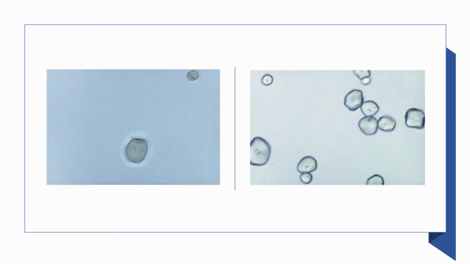So here are some examples of artifacts. On the left is a rounded structure with concentric circles representing a pollen grain. On the right, you see highly refractile spheres with a dimpled center representing starch granules, which are coming from the cornstarch or cornstarch powder used in powdered gloves that may be used by the laboratory personnel doing the microscopic examination. They can resemble fat droplets, or they can also be confused with red blood cells.